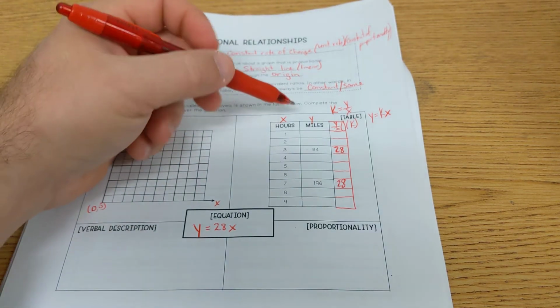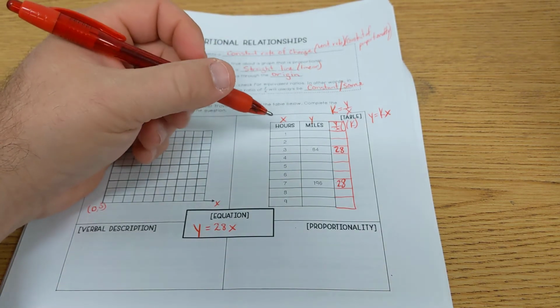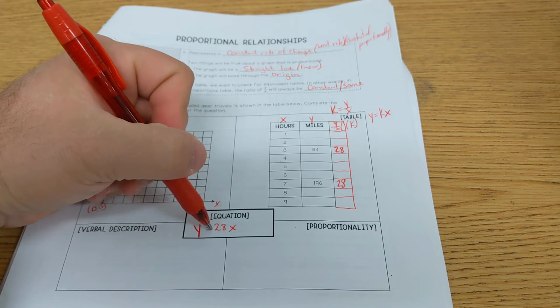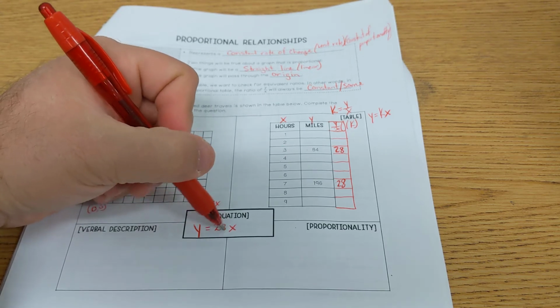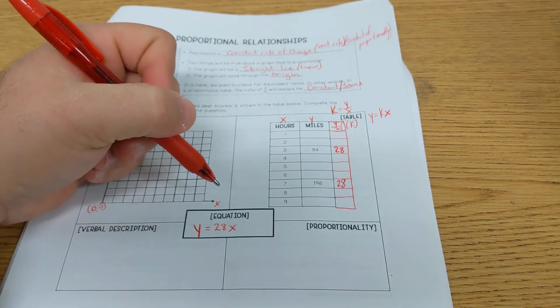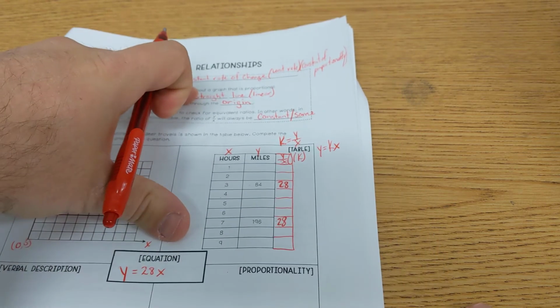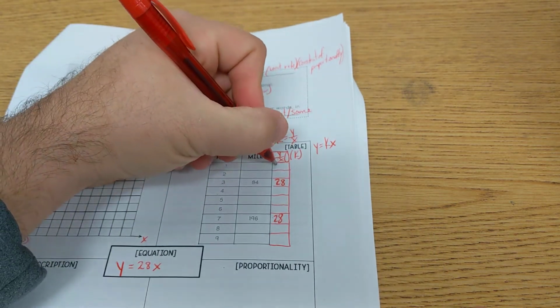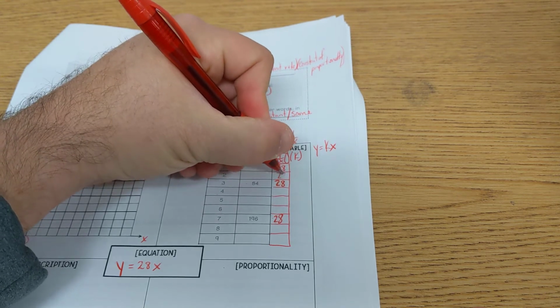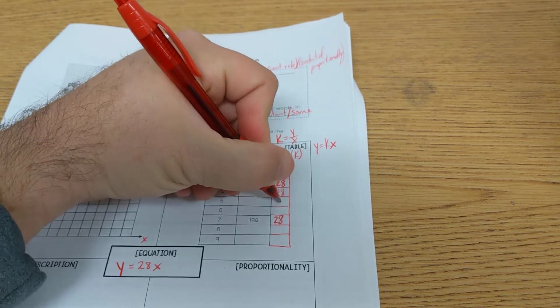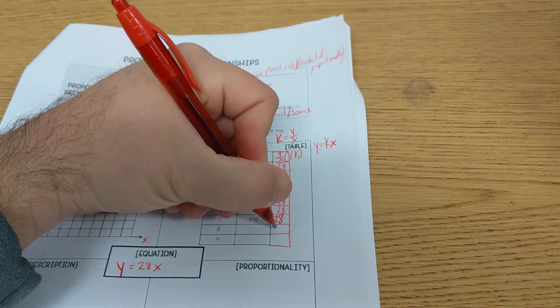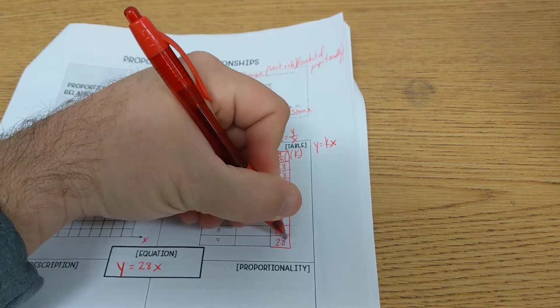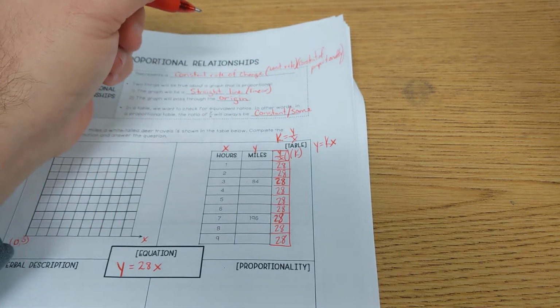Because this is the unit rate. This is how much it goes up by each time. So I'm going to go back to my table. Now, this all should be 28, so I can go ahead and fill in the little column that I made. It's proportional.